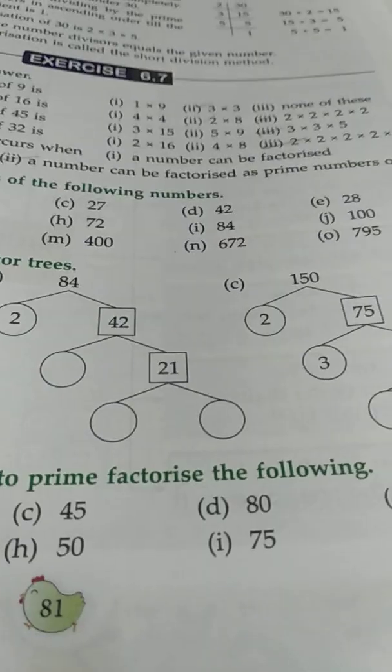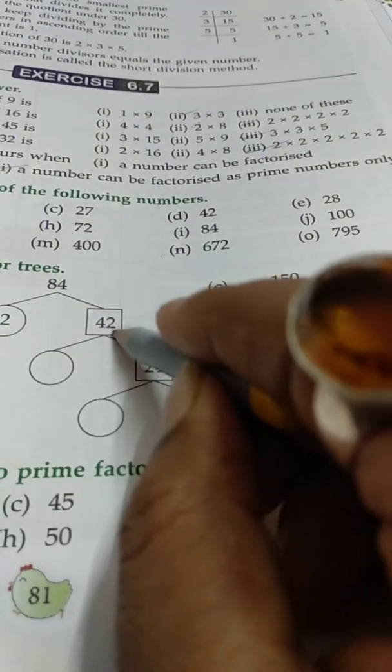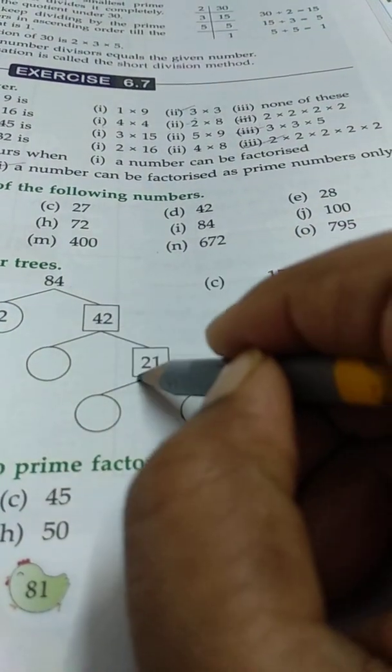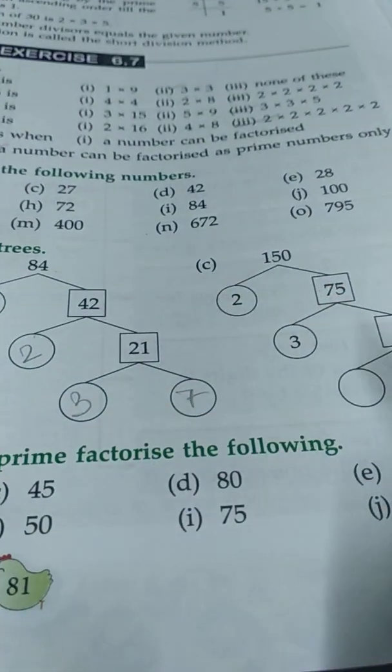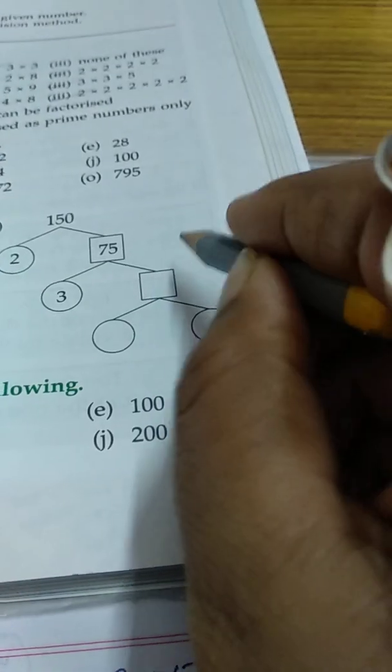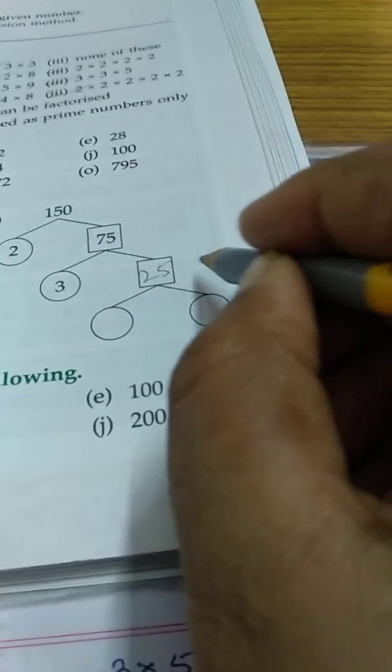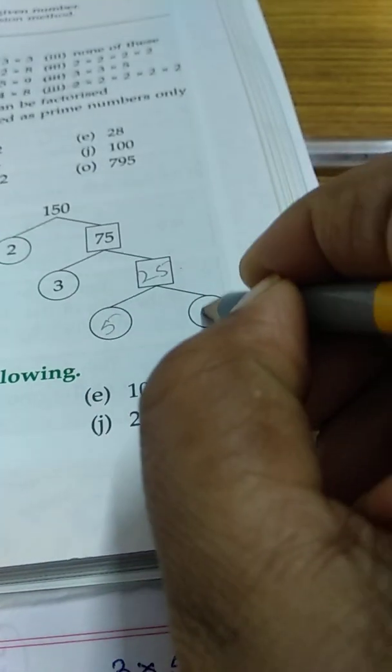Next, say 42. 42 will be 2 into 21. So now 21 will be 3 sevens. Done. Next 75. 75 will be 3 into 25. 25 will be 5 into 5.